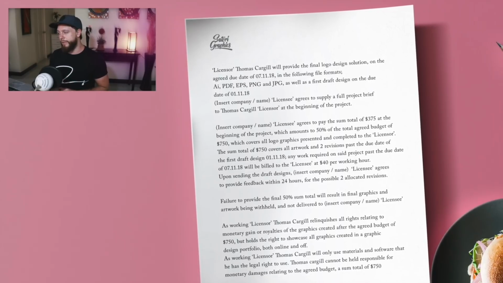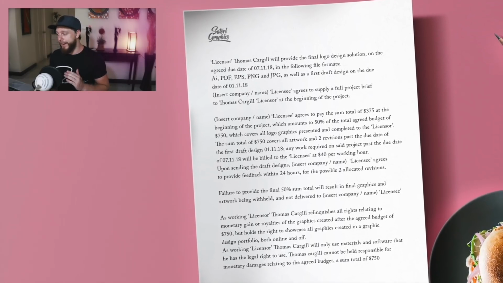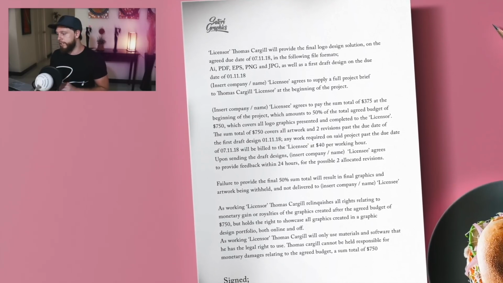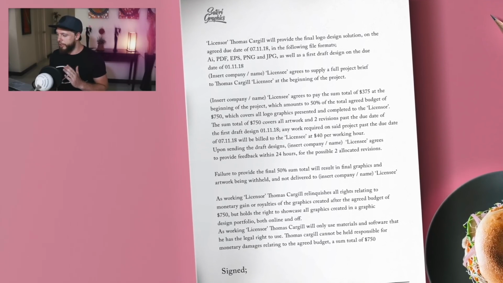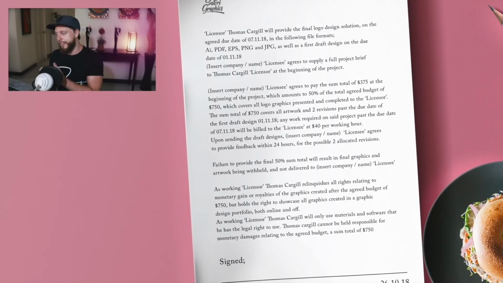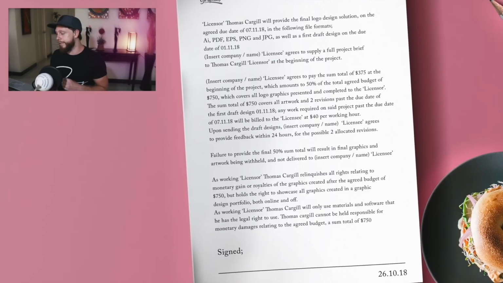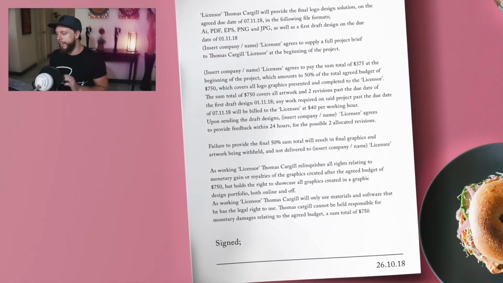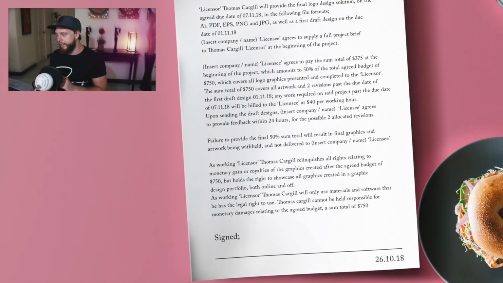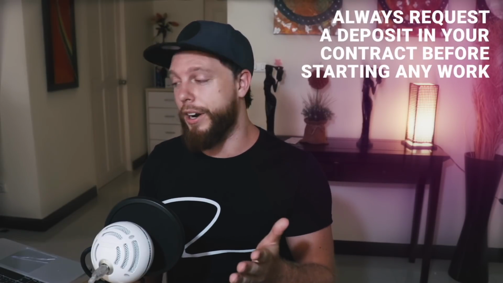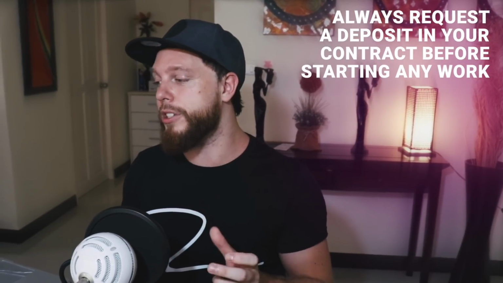Insert company name again. Agrees to pay the sum total of $375 at the beginning of the project, which amounts to 50% of the agreed budget of $750, which covers all logo graphics presented and completed. It should say here, by the licensor, to the sum total of $750, and that covers all artwork and 2 revisions past the due date of the first draft of the design. So essentially what this is saying is that they agree to pay half of the budget up front before you do any of the work, and also that the full budget, $750, covers the first draft and also 2 revisions. And these 2 revisions are done before the 7/11/2018.